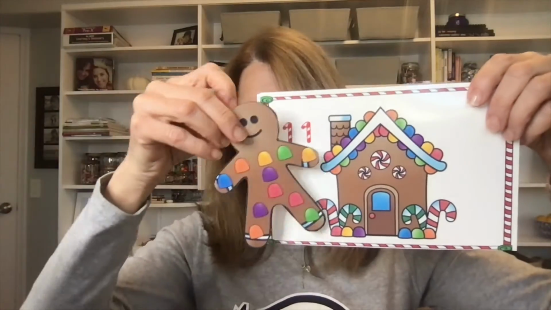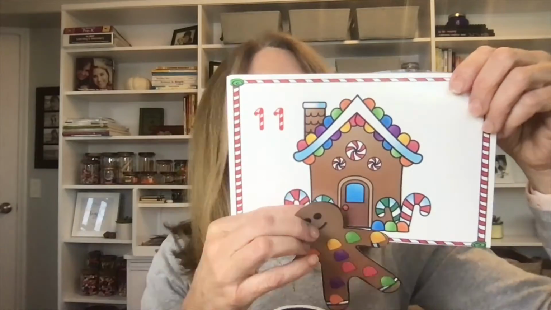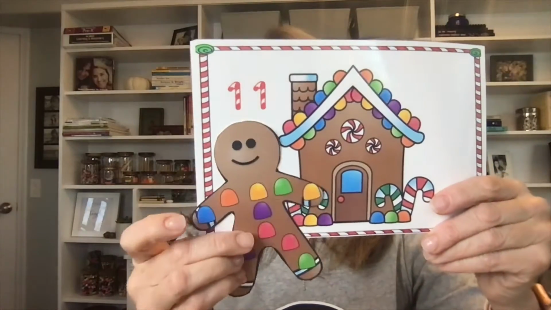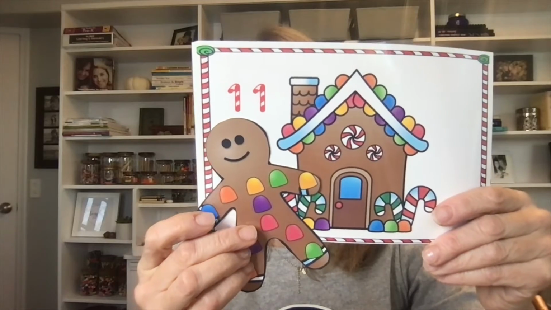Another fun math activity that my kiddos always love is I have these gingerbread men with gumdrops on their bodies, little candies. And we count them: 1, 2, 3, 4, 5, 6, 7, 8, 9, 10, 11. And we have all these gingerbread houses in an array on the floor, so they have to match the gingerbread man to the house. So this one has the number 11.